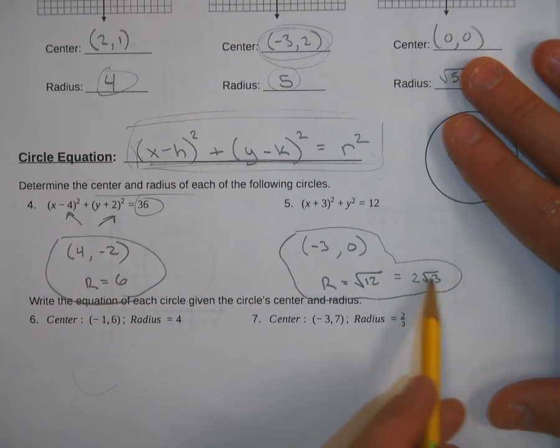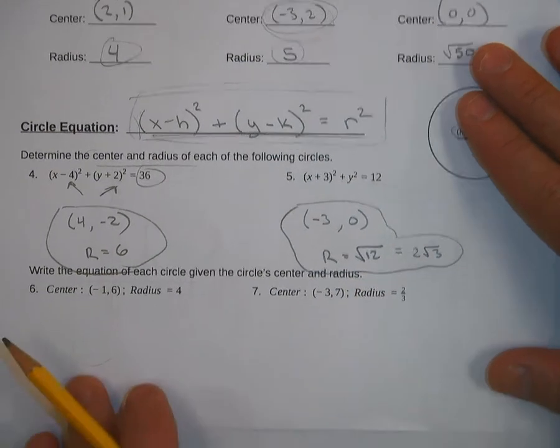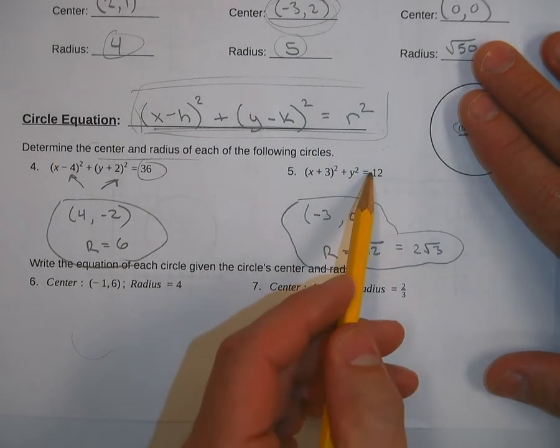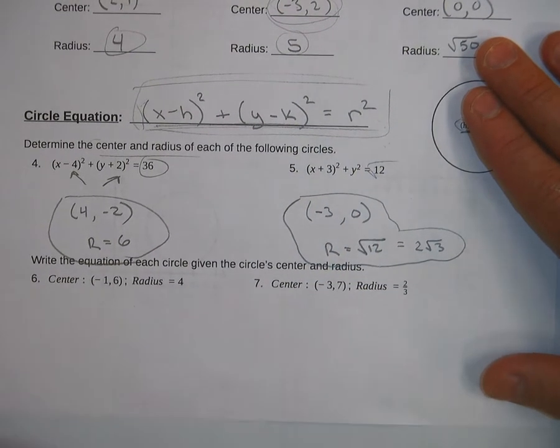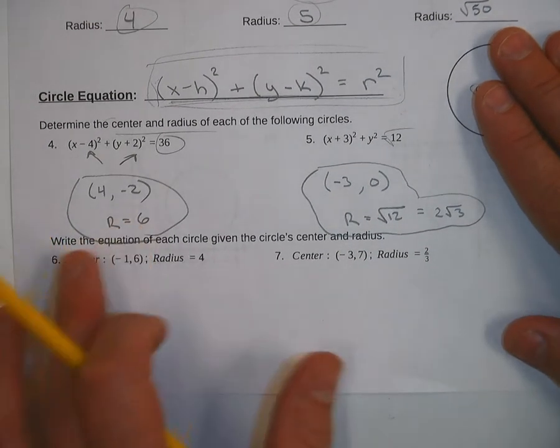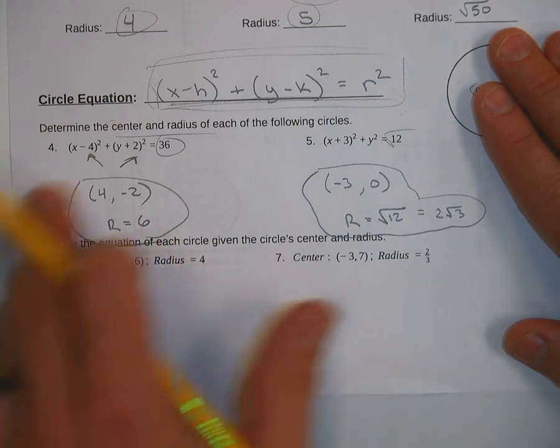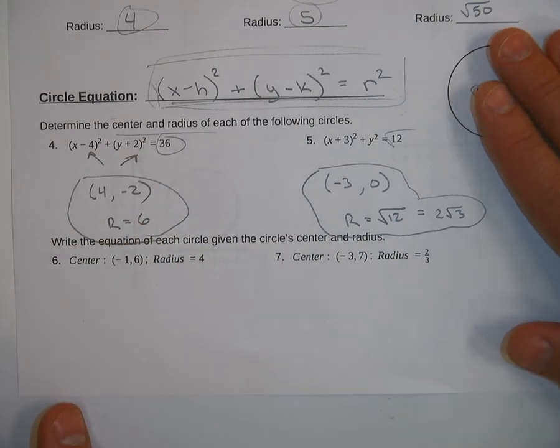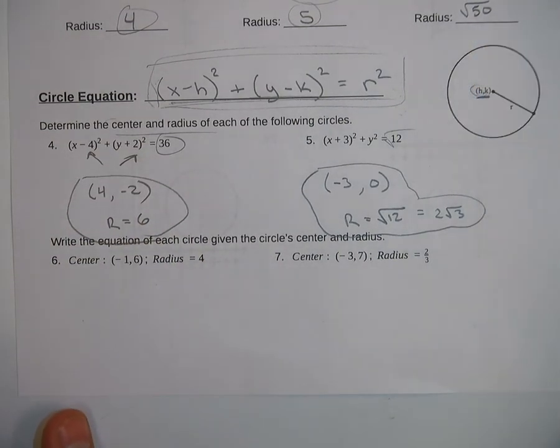That is the more precise technical answer, but I'll take square root of 12 as well, as long as you understand the idea that you're getting the radius by square rooting that. Maybe work ahead at this point. Pause and see if you can actually write the equation from the given information. So just reversing what I showed you right there. Go ahead and pause and see if you can do that now.